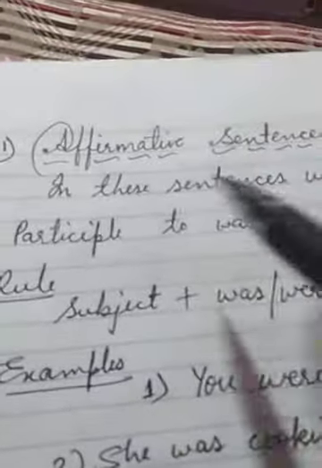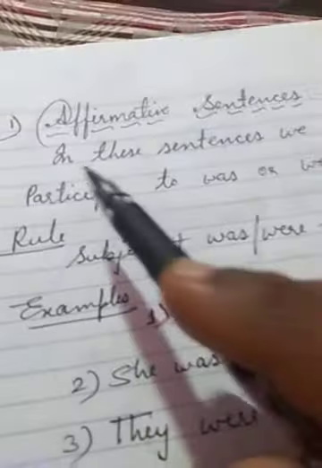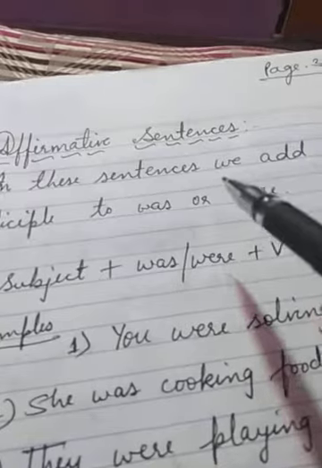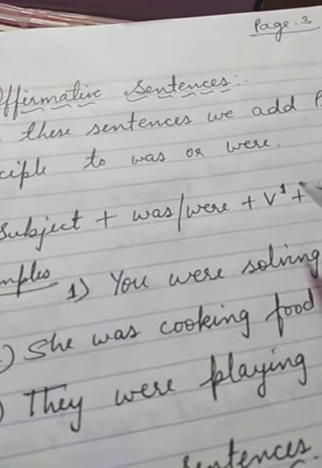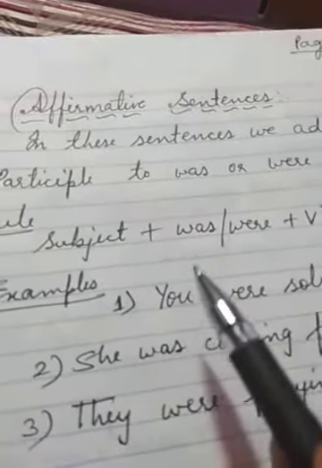Now we will discuss affirmative sentences. In these sentences we add present participle to was or were. Here was and were are helping verbs.